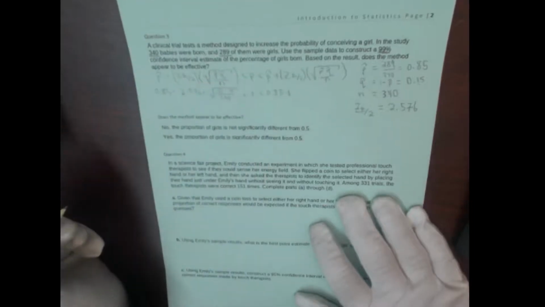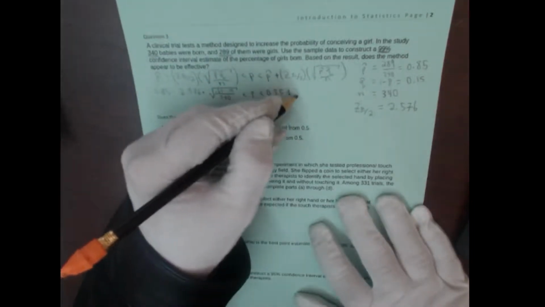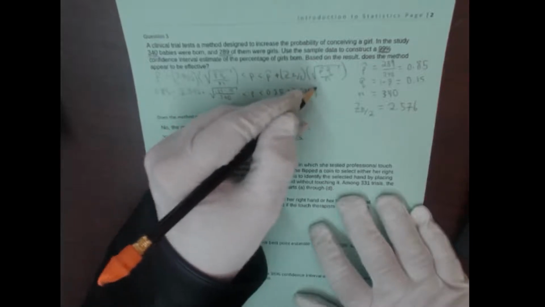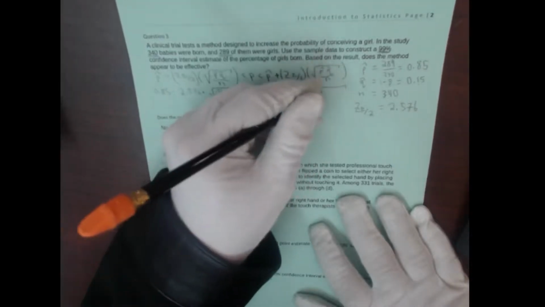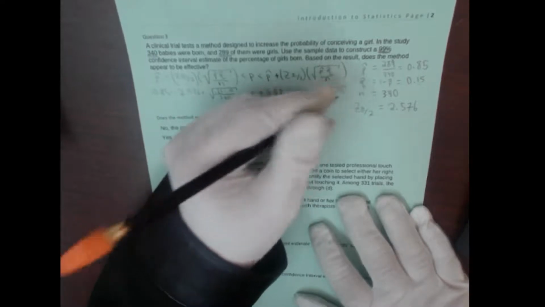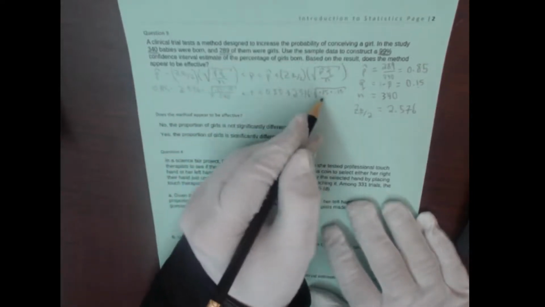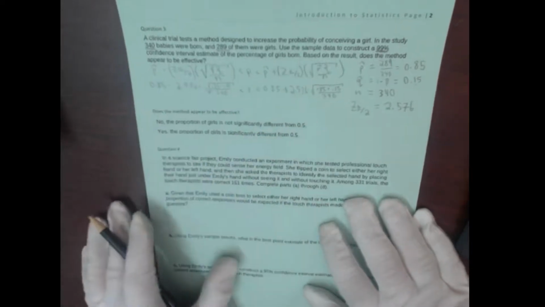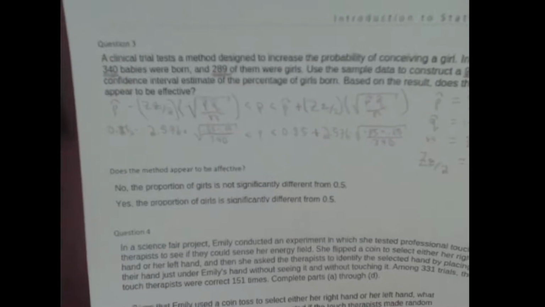So sorry about that. Maybe you even caught that. So 0.85 plus 2.576 times the square root of 0.85 times 0.15 over 340. All right, so take a look at that. I think I'm going to upload all these notes so that you can follow them as I do them. But there you go.